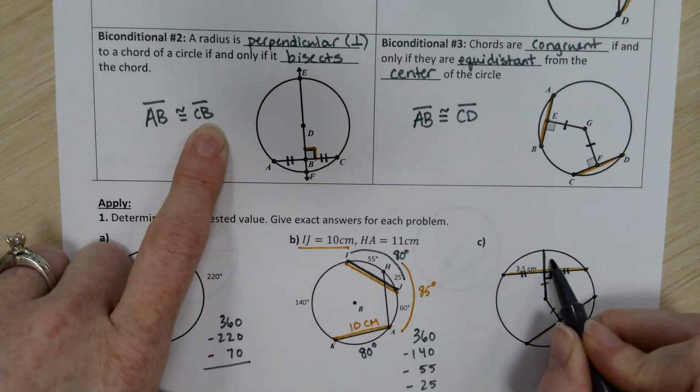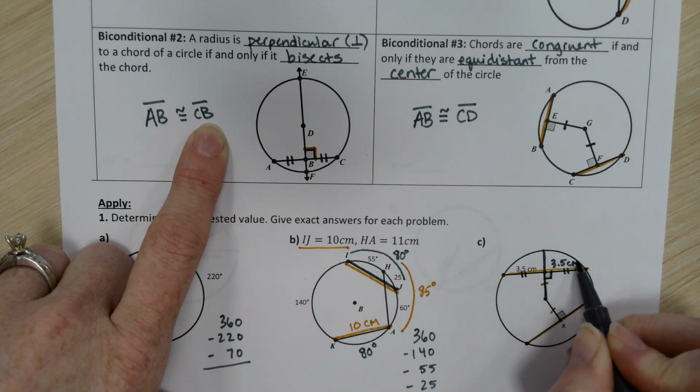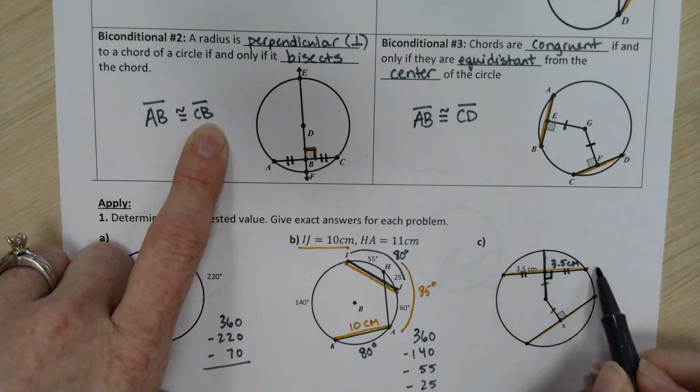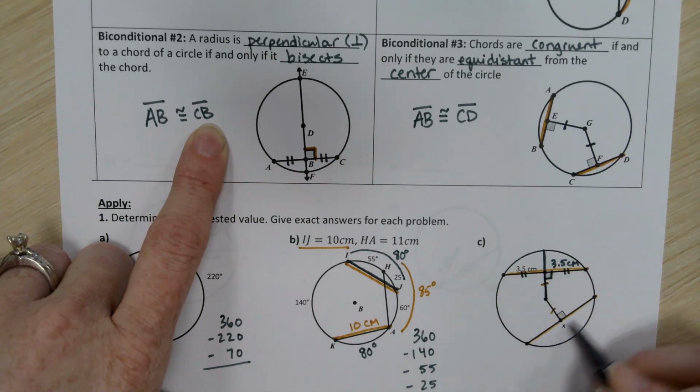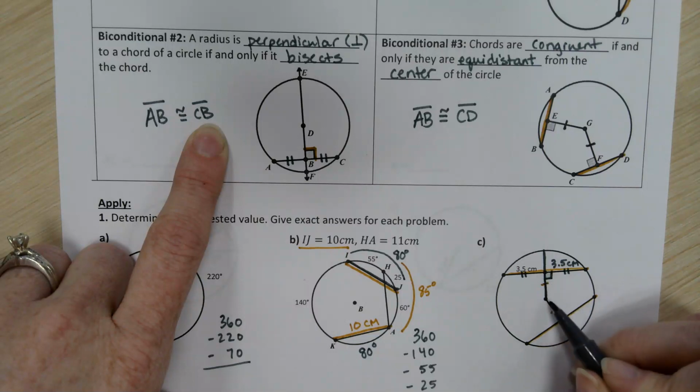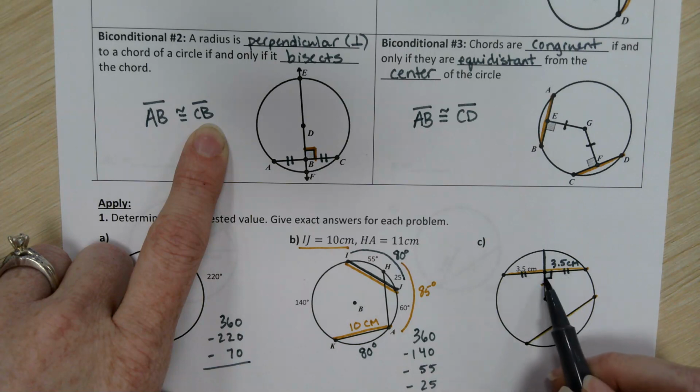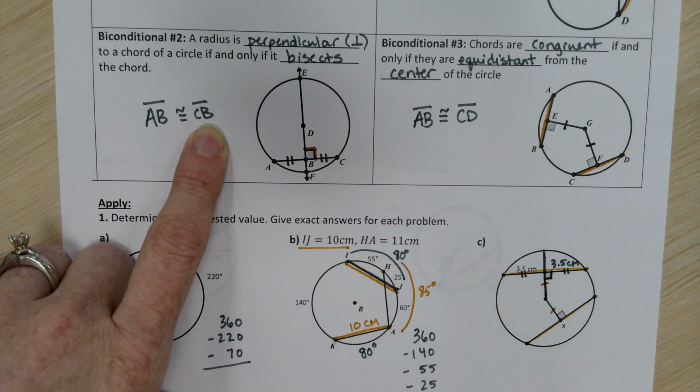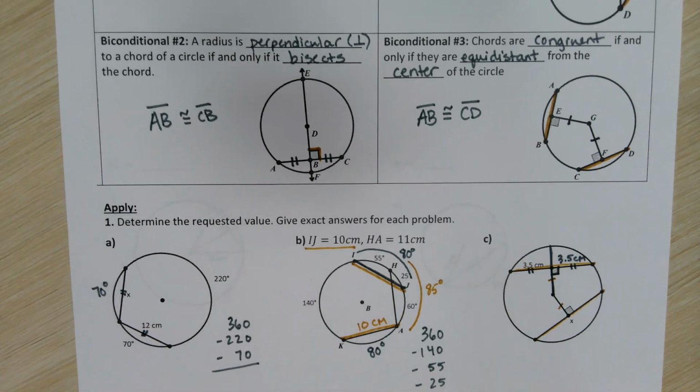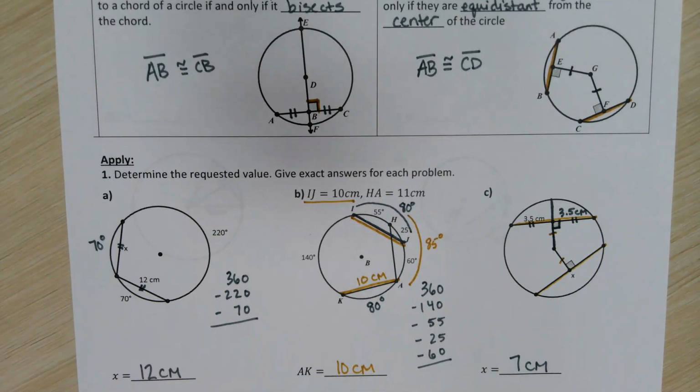That 3.5 centimeters is going to match this other side. So together, the whole chord is going to be 7 centimeters, and that whole chord is what we're looking for when we're looking for x. Again, they're congruent because they're equal distances from the center. These pieces are congruent because that segment from the center makes a right angle and is perpendicular to the chord. So combining those second and third biconditionals together, we can land on x being equal to 7 centimeters.